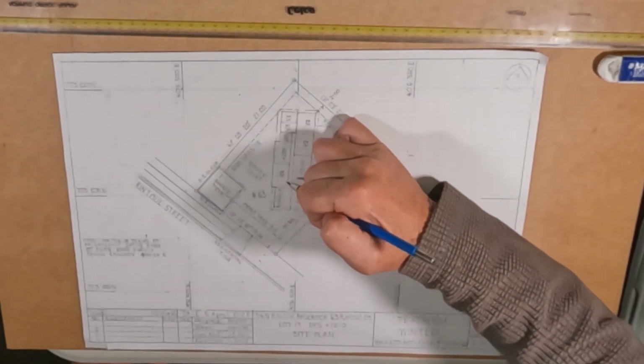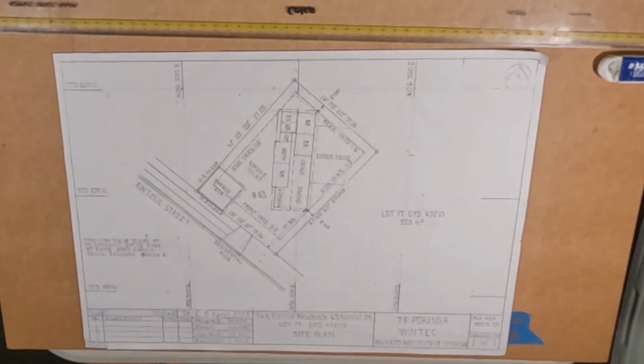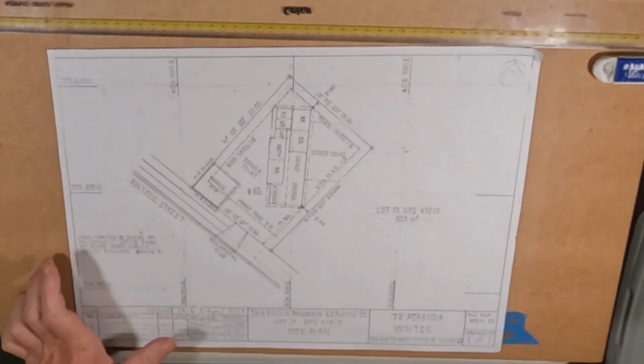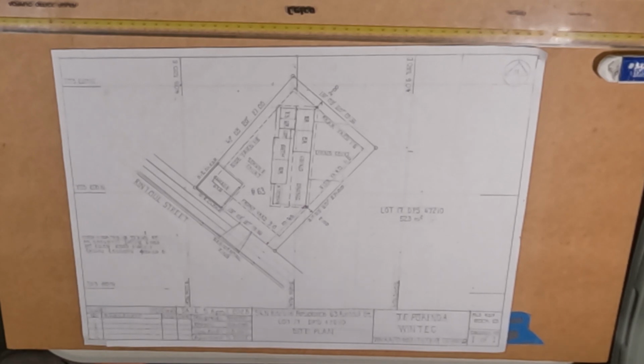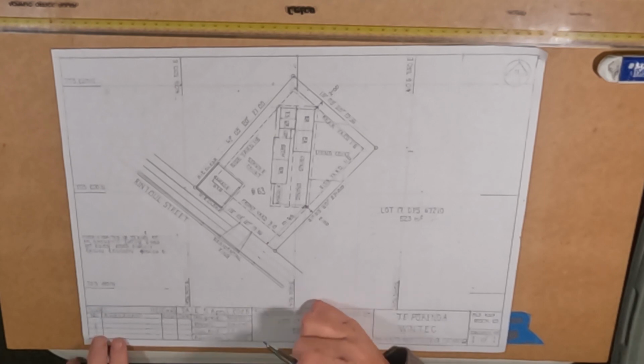There may be a slight error in the numbers for the house in here as well. So just a few little issues around that, but I've just left it at this. I think this will do for the purposes of the test.